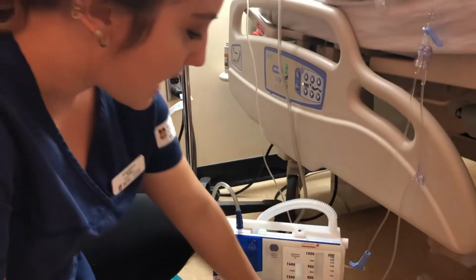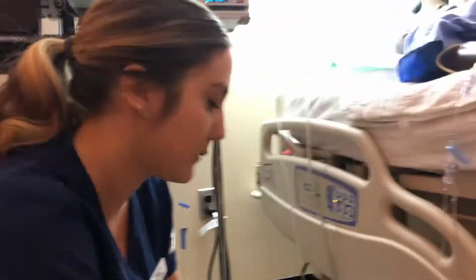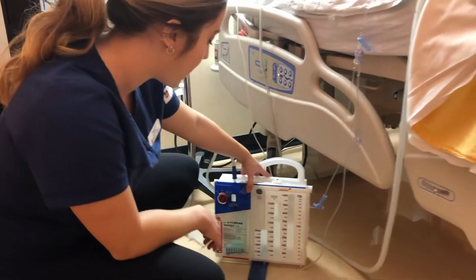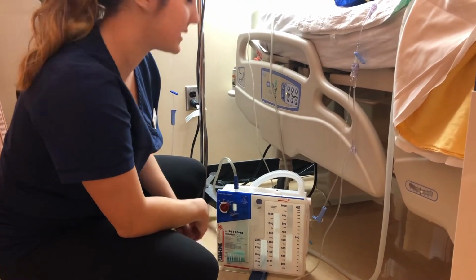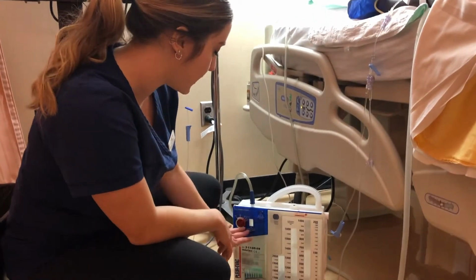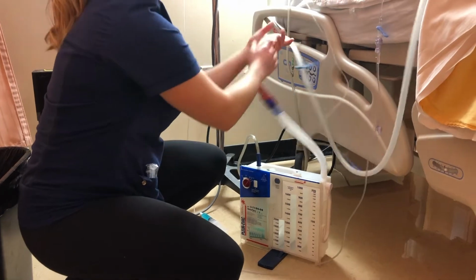I'm noting how much drainage there is, the characteristics of the drainage, and I would mark where it is at the beginning of my shift and assess it regularly throughout. I'm also noting what the suction control is at right now, so it's ordered to be at 20 centimeters of H2O, and that's where it is. I'm also making sure that my tubes are going to my patient and to suction.